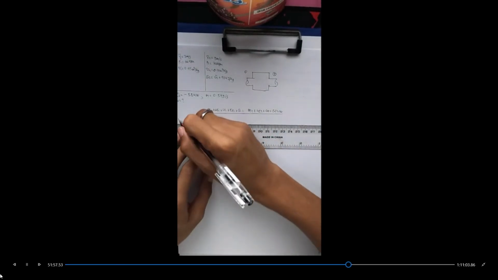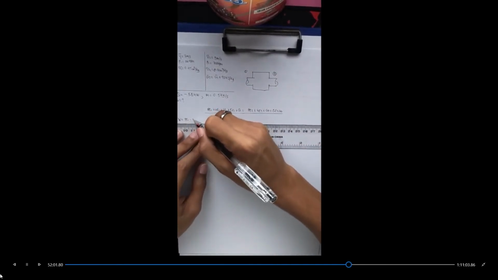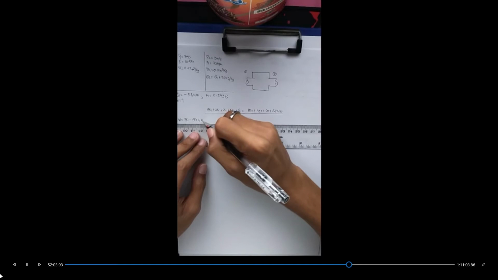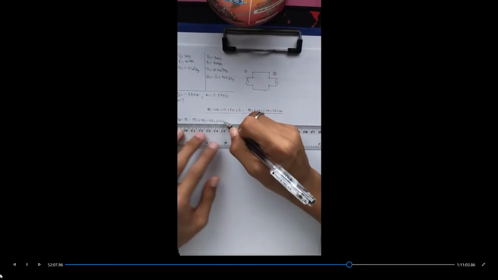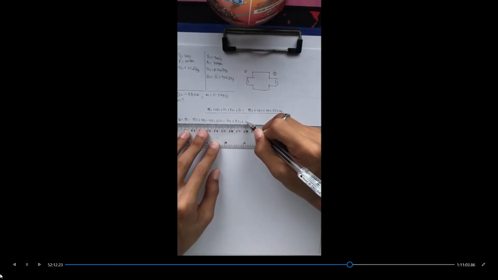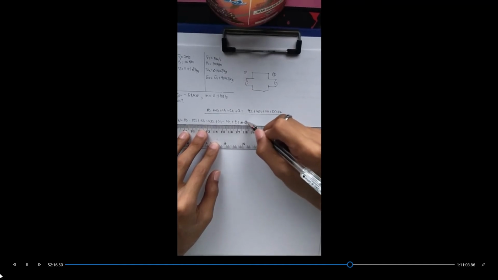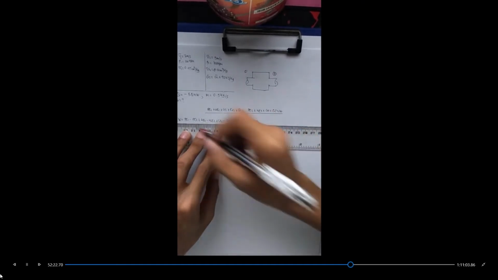So the general equation for my work will now become potential energy 1 minus potential energy 2 plus kinetic energy 1 minus kinetic energy 2 plus internal energy 1 minus internal energy 2 plus EF1 minus EF2 plus Q.